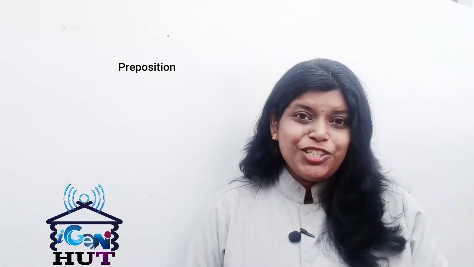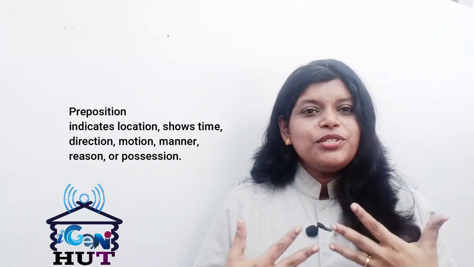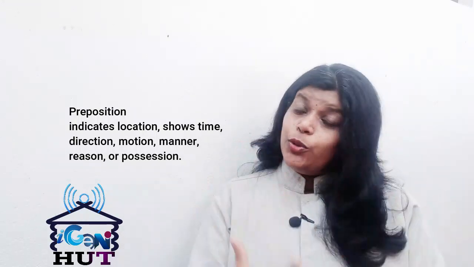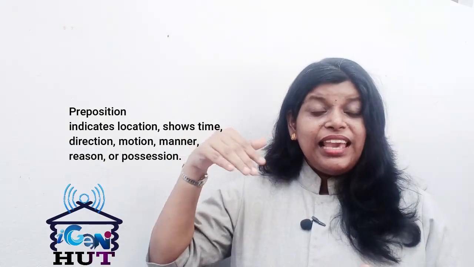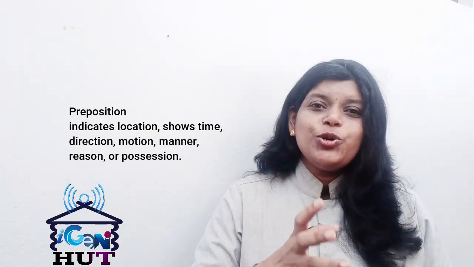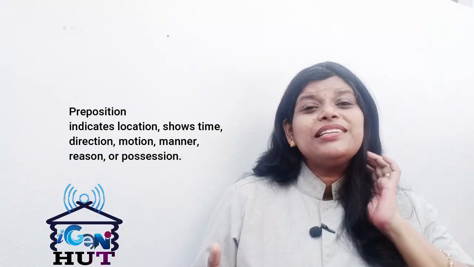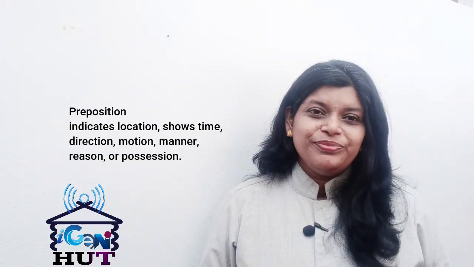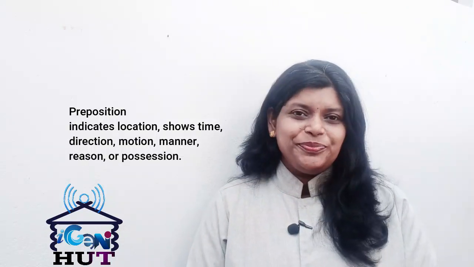The next part of speech which we are going to discuss is prepositions. A preposition demonstrates a relationship between the noun or pronoun. They are often used with the noun to indicate the location, like beside, in, on, and so on. It can also show time, direction, motion, manners, reason, or possession. Note that the preposition must always be followed by a noun or pronoun.